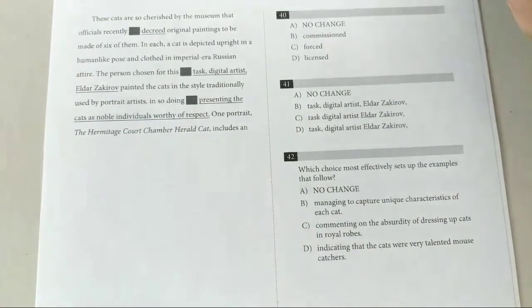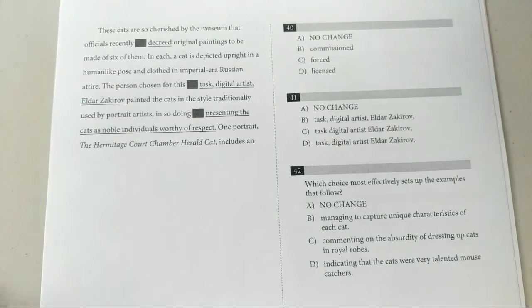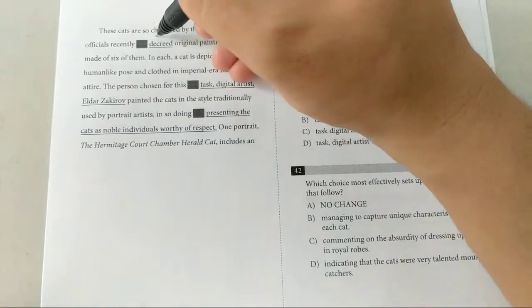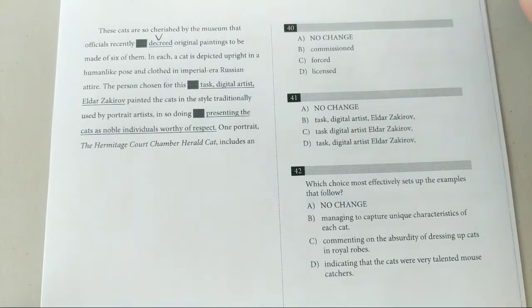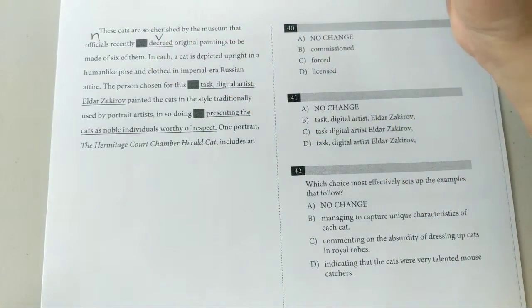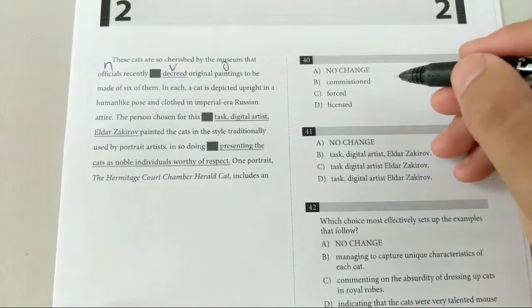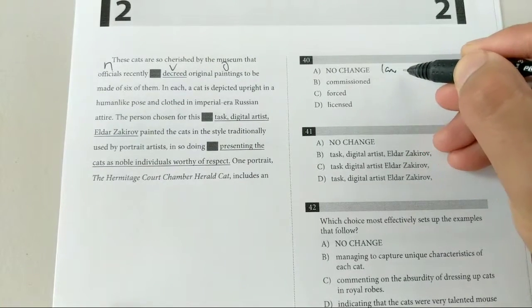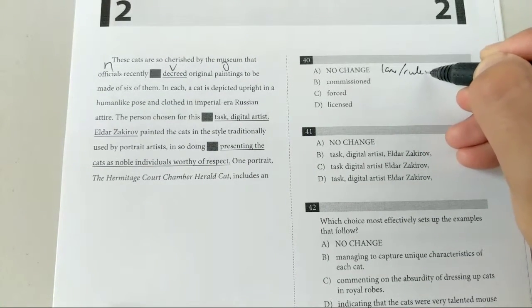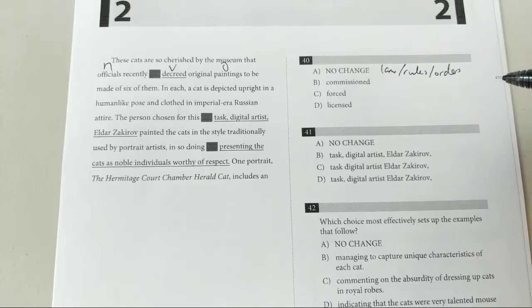Okay, number 40. Recently decreed. Here we know that this is a verb. Who are the people that are decreeing it? These are officials. What are they decreeing? They're decreeing paintings. But can you decree paintings? No, you decree things like laws, rules, orders, and usually it's the government that decrees, or a king.